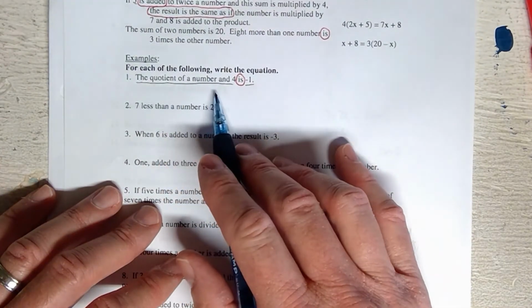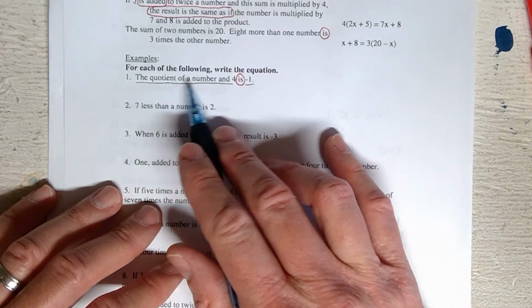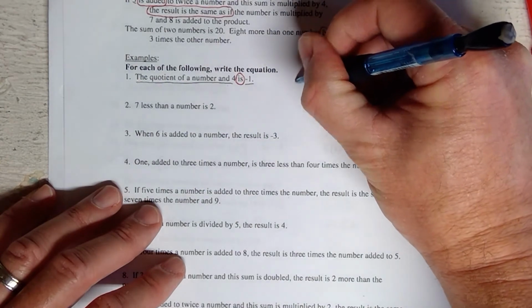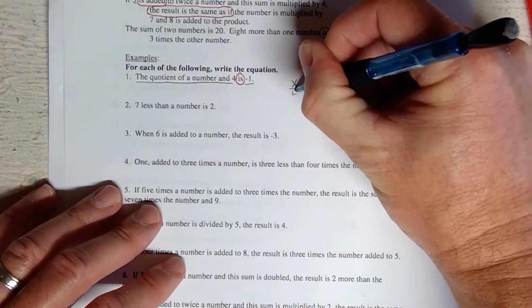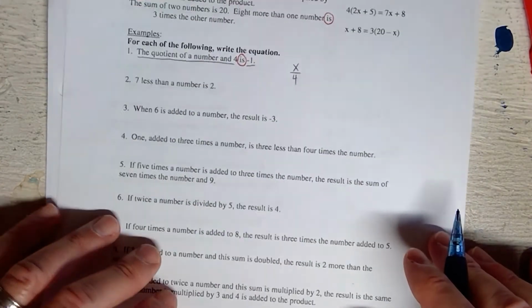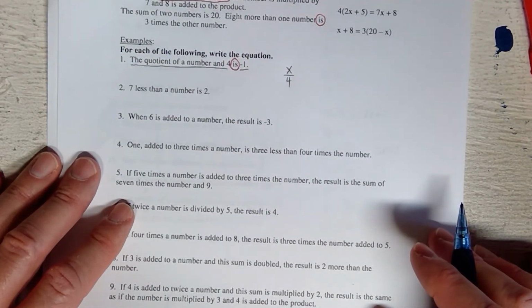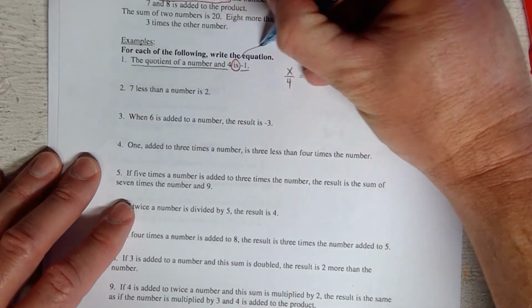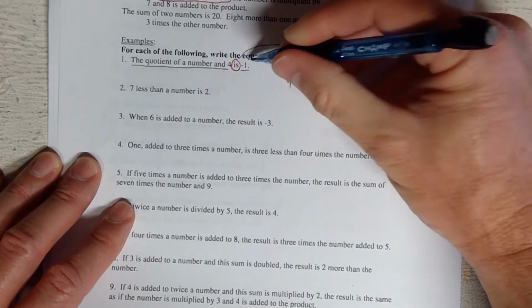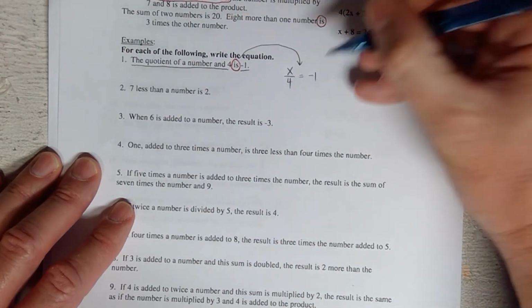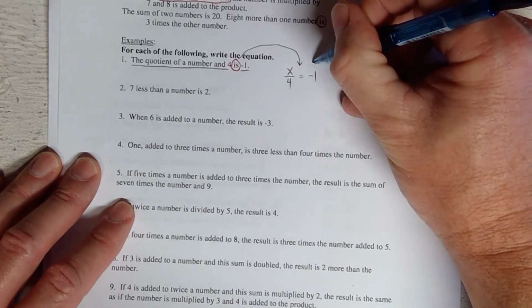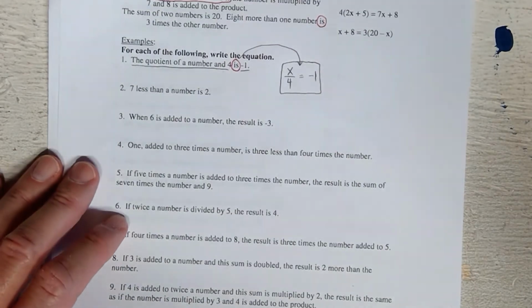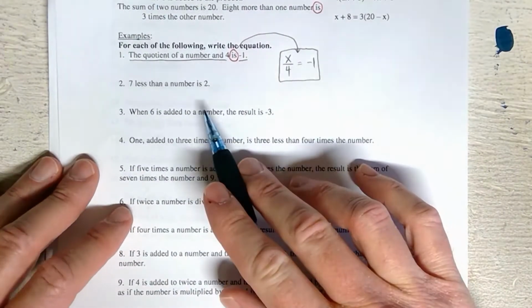The quotient of a number and 4. Quotient means division, and "and" is where you put the division symbol. So that's going to be what? That's going to be x divided by 4. Again, we're using the letter x for the word number there. Then you put your equal sign where the word "is" is located. And then -1, we already know how to translate that. You just write down the number -1. Okay, no confusion there. I'll let you guys try problems 2 and 3 in just a moment.